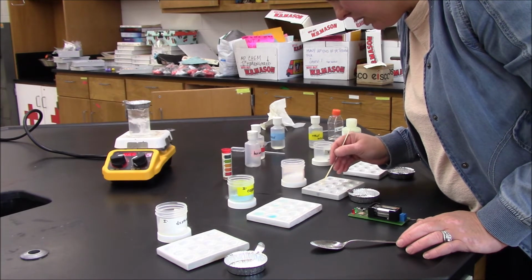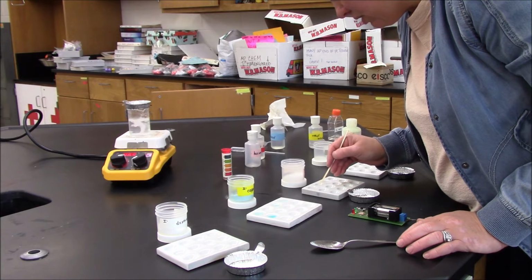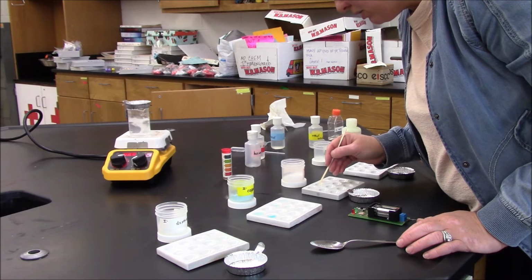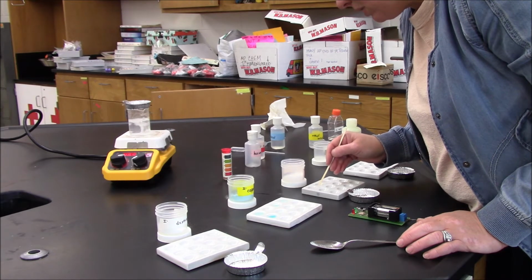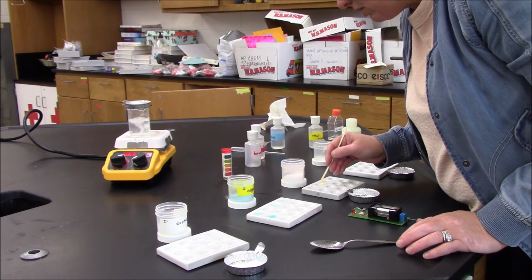In hexanes, it actually looks like it's getting smaller in size. I'm going to give it a little bit more time. It's totally possible that there's not enough hexane in this spot well to dissolve it. So I'm just going to try to monitor its size.